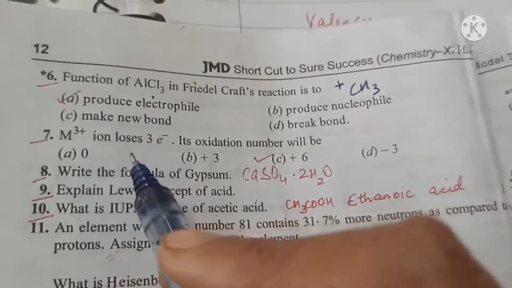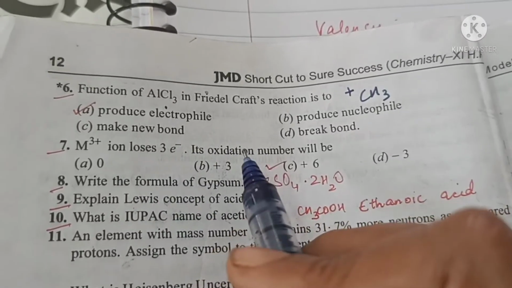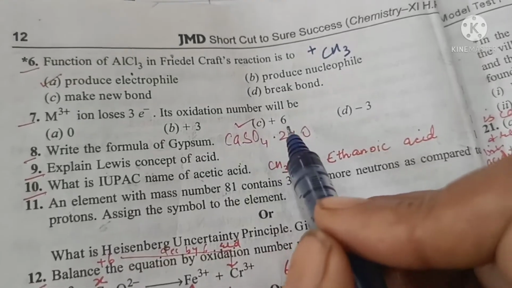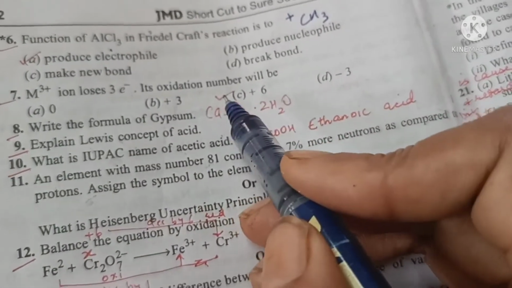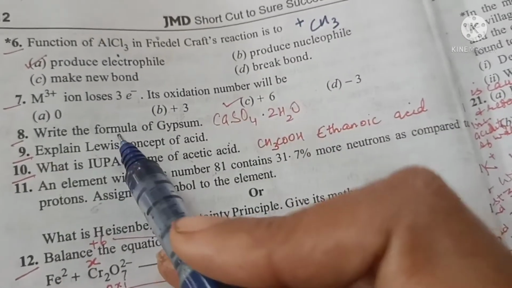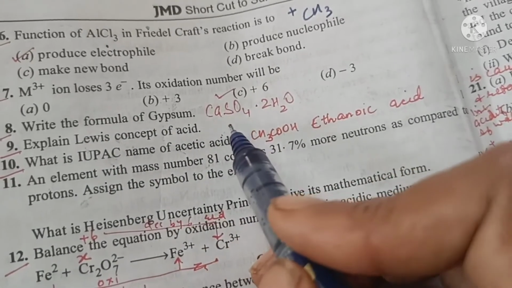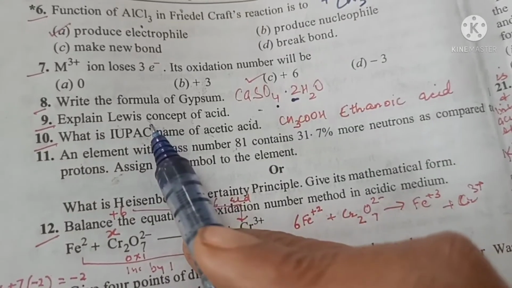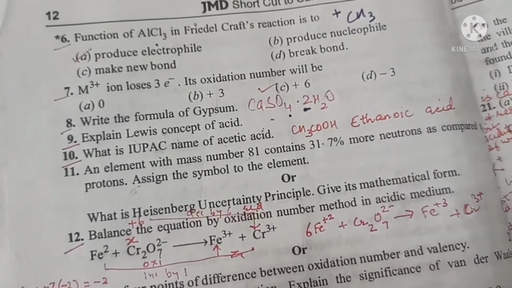M3 positive ion loses 3 electrons. Its oxidation number will increase further and reach to +6. Option C, +6 is the answer. Write the formula of gypsum. It's calcium sulfate dihydrate.